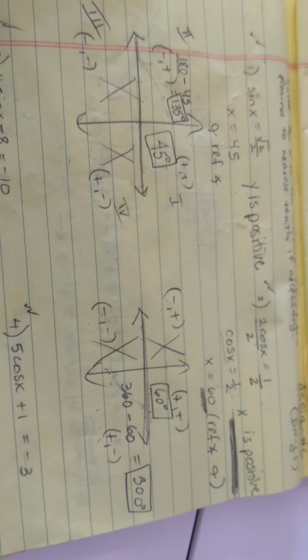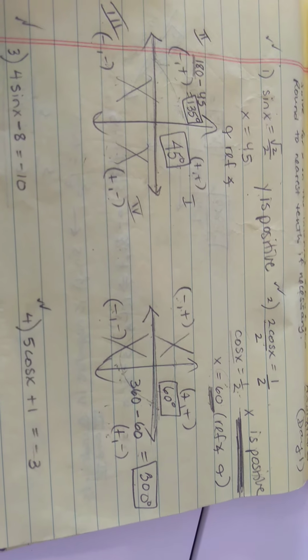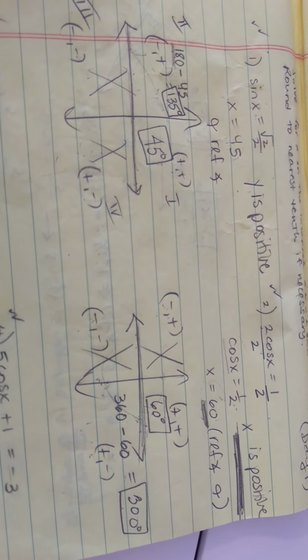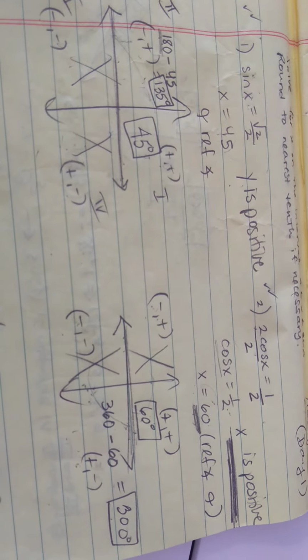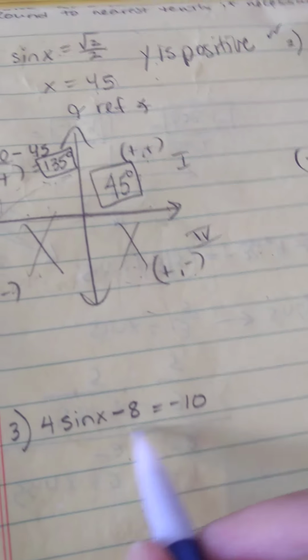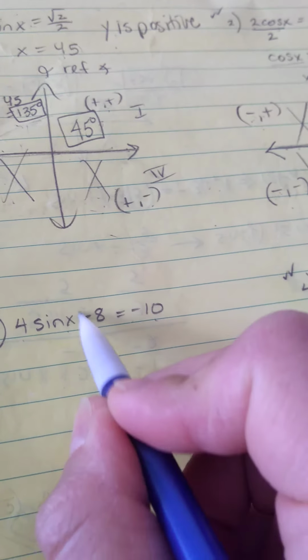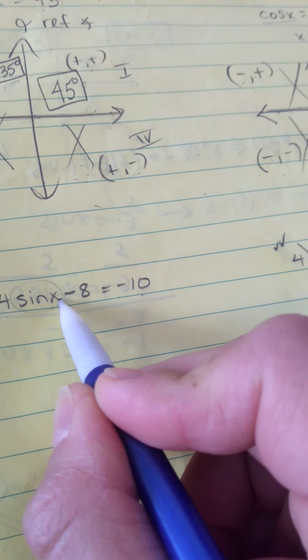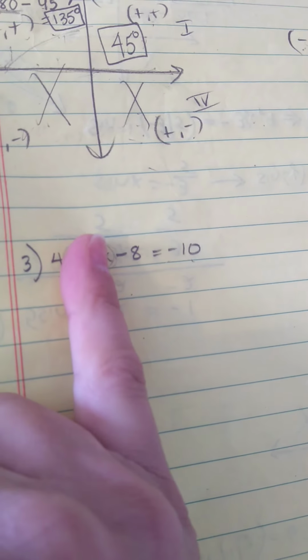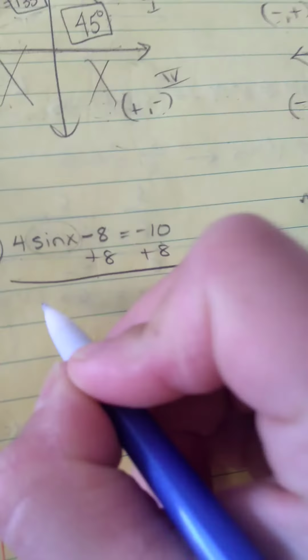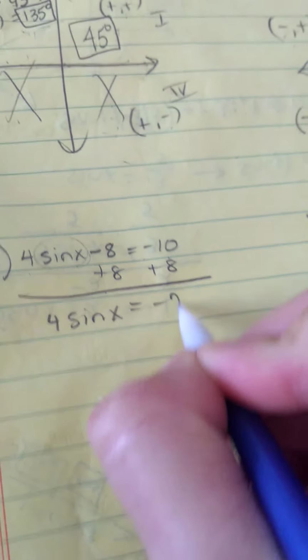Now we are going to get into 2 more examples where you have to isolate the function, sine or cosine, a little further. Okay, so let's get that done. So for example 3, if you would notice, 4 times the sine of x minus 8 equals negative 10. I want to get this whole word by itself, the function. So first thing is first, like a regular 2-step equation, cover what you want to isolate. So first you want to add the 8. So it's 4 times the sine of x equals negative 2.